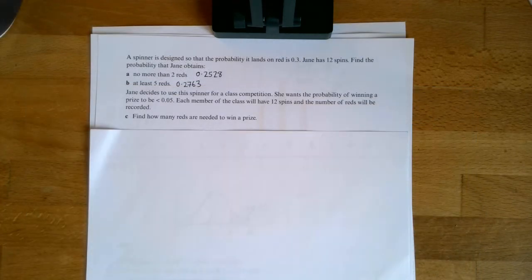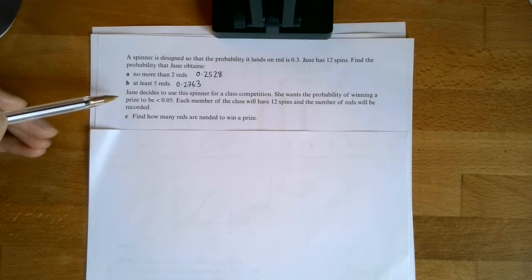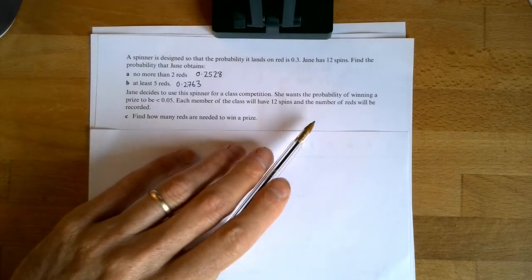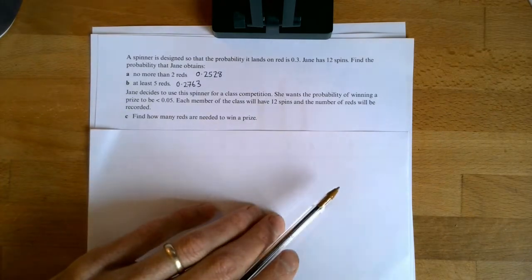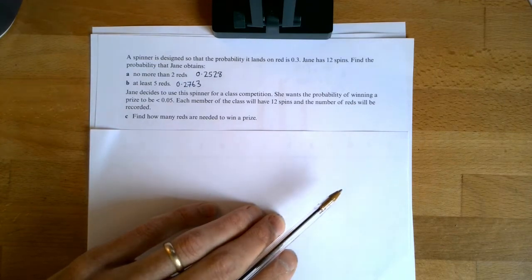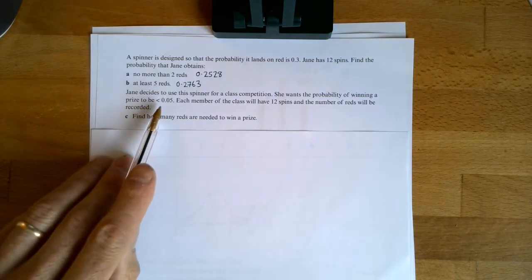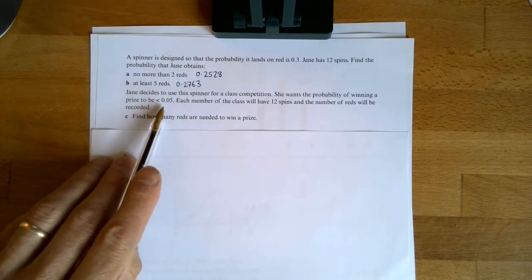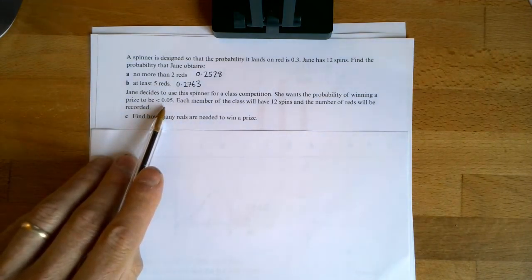Okay, so let's move on to the next step. This is this inverse binomial thing I was talking about. She wants to use this spinner for a competition, with 12 spins, and the number of reds gets recorded and you win a prize. It doesn't make it very clear, but what you get a prize for is if you get a particular number of reds or more. She wants the probability of winning to be less than 0.05.